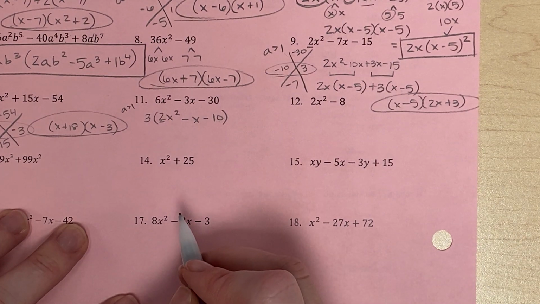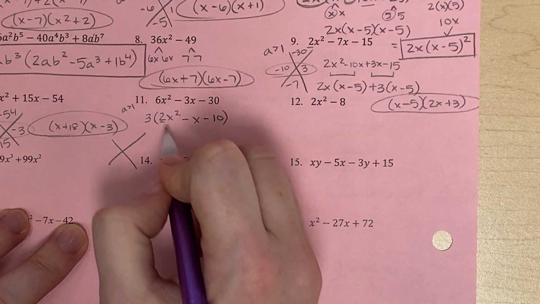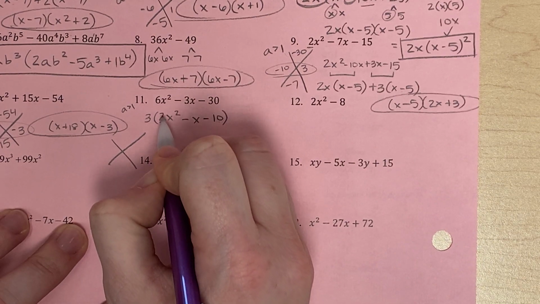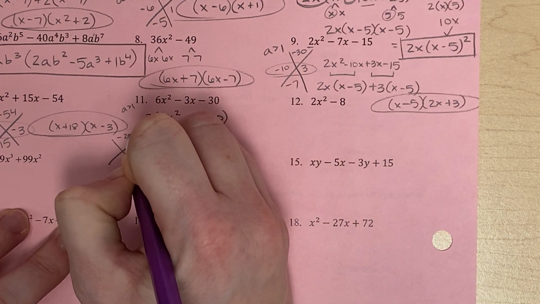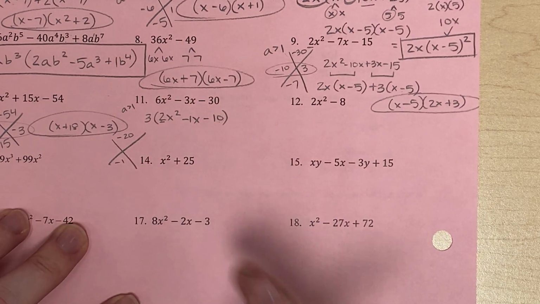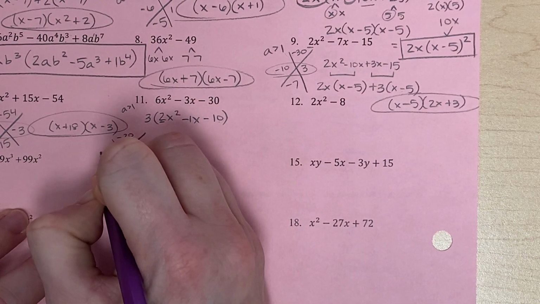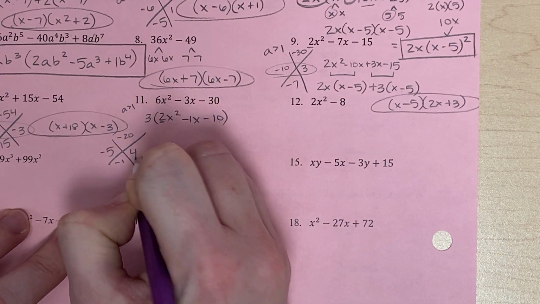process. Okay, to start with, I'm going to do a big X. On top, I have a times c, so I have 2 times negative 10, which is negative 20. On bottom, I have b, which is negative 1. The two numbers that multiply to be negative 20 and also add to be negative 1 are negative 5 and positive 4.